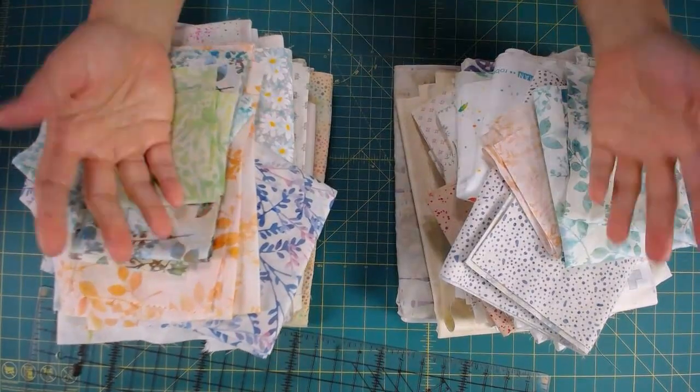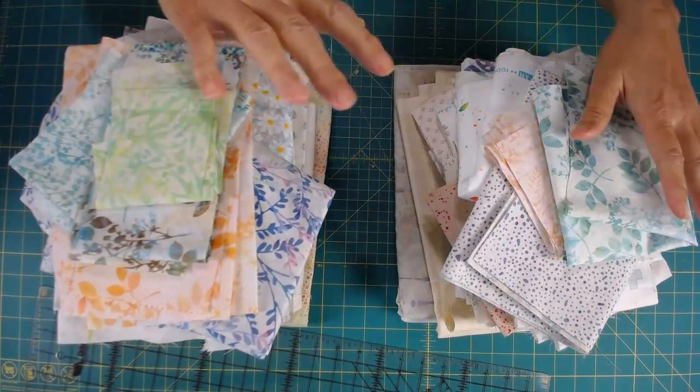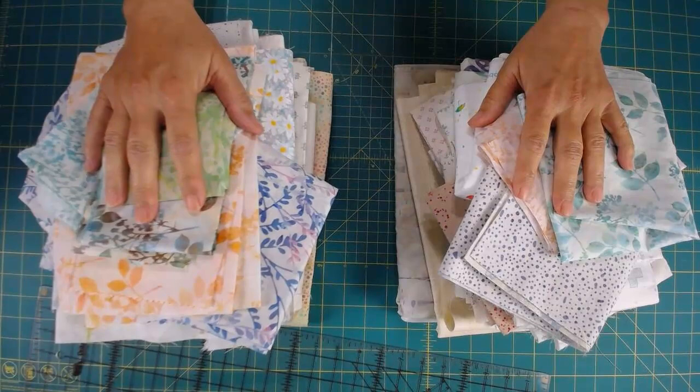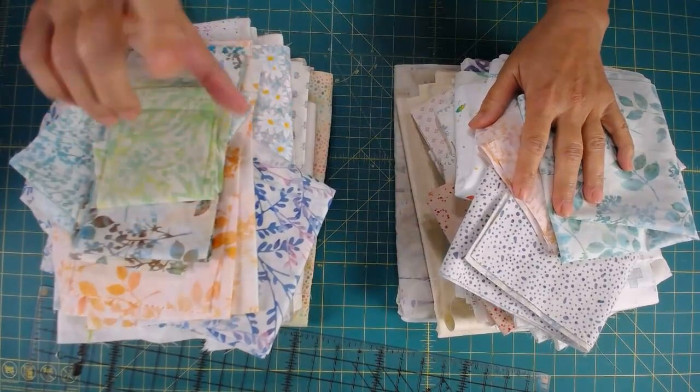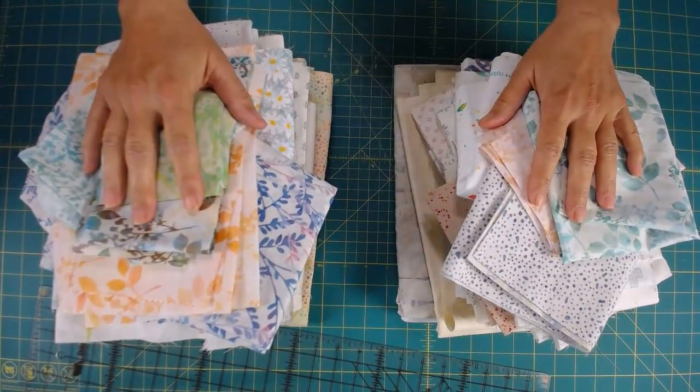And I just think it adds a little interest to have some of the blocks different sizes. It's just going to create a bit more interest in the quilt. And then when we get in there and add our wonky stars, that's going to create even more interest.